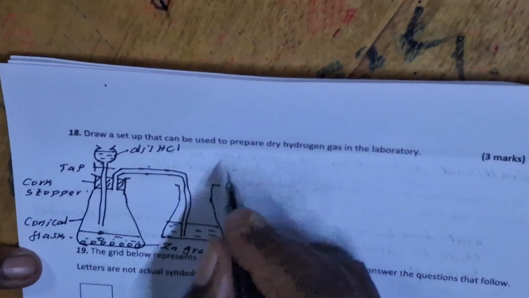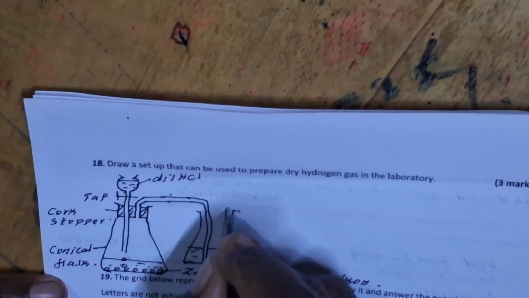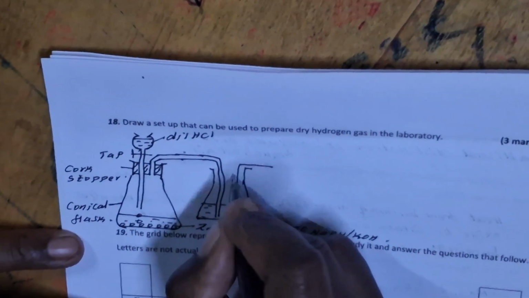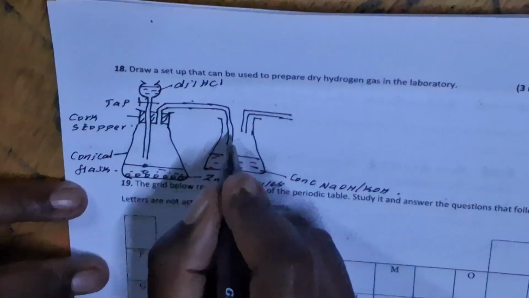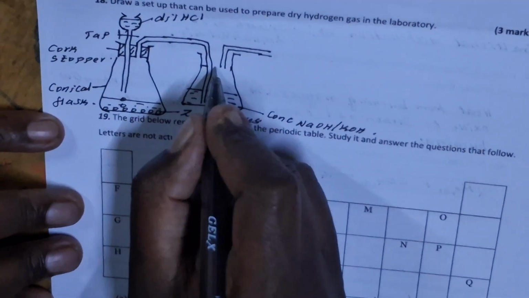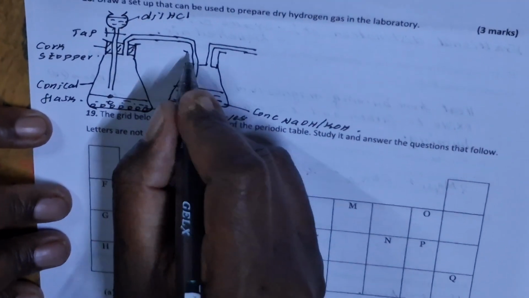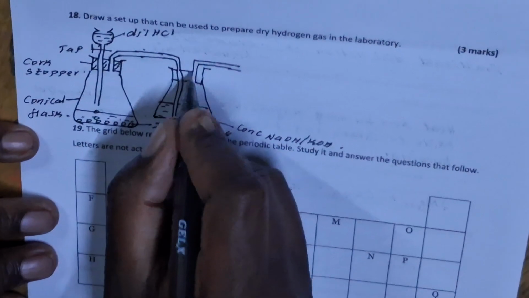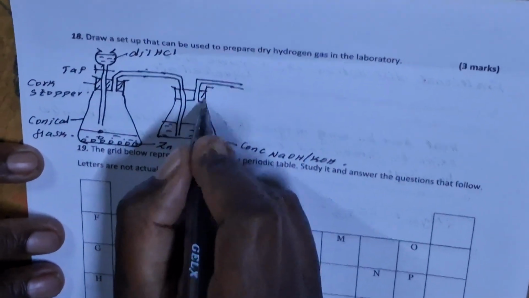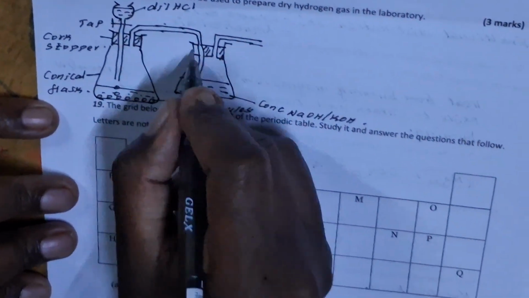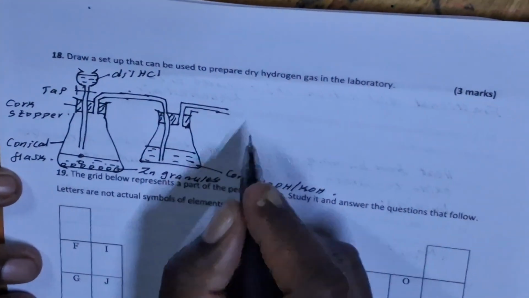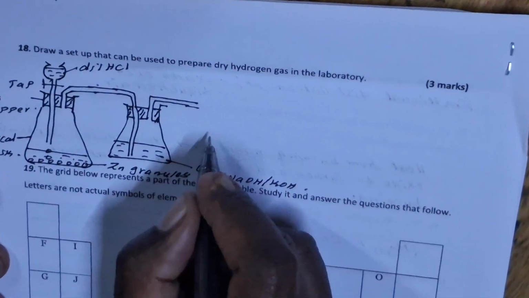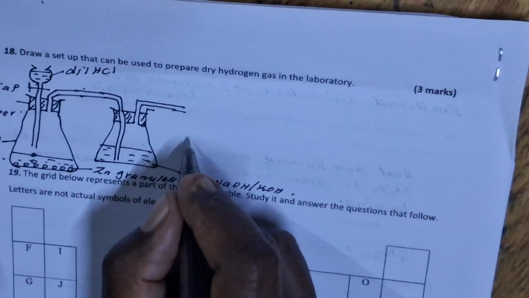Good. So we must show again the gases which have escaped. So we look at this one, we draw this one very keenly, taking care not to block the delivery tubes, like that. So once we are done like that, we now dry our gas and collect it.